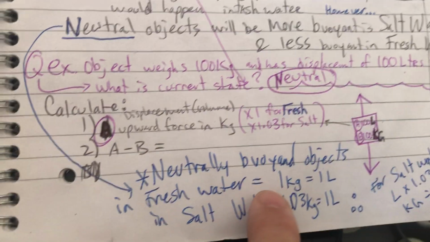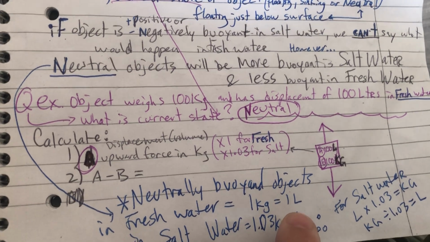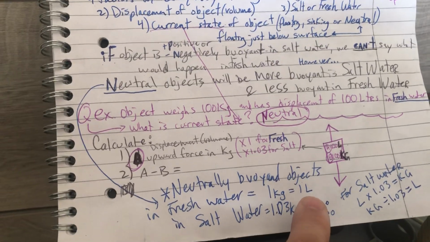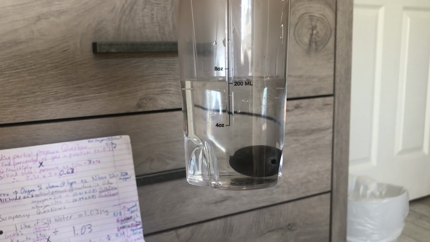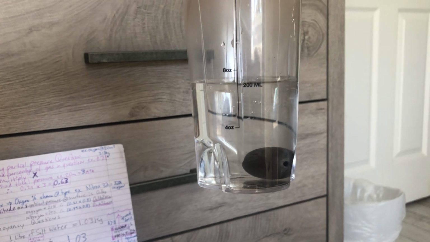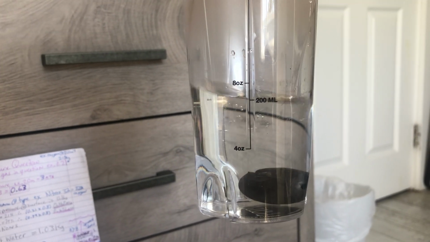Okay? So in fresh water, 1 kilogram is 1 liter. All right. Meaning, if I had measured this and it had moved by 1 liter, I could say this is 1 kilogram. Are you still with me? I don't know. I'm barely there. Okay, good. So we've got that.